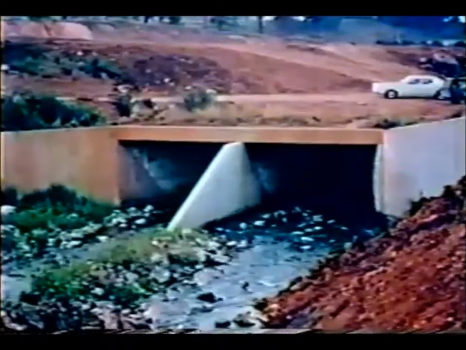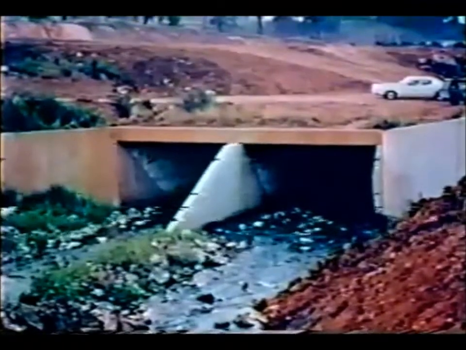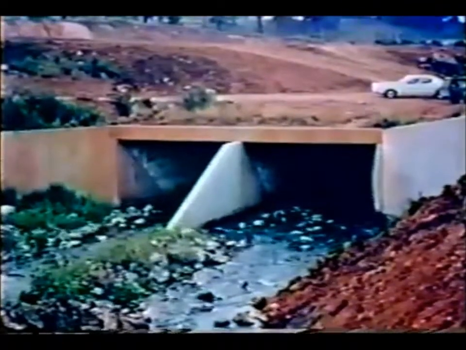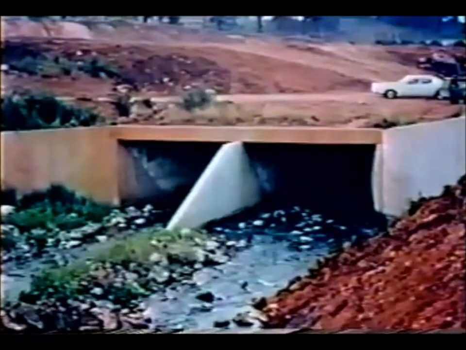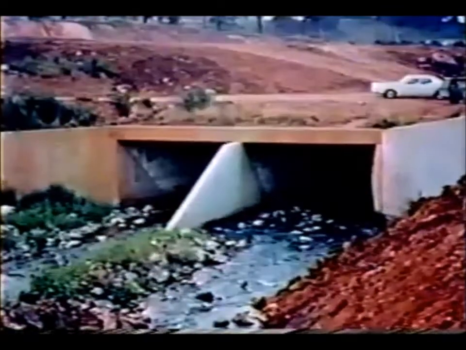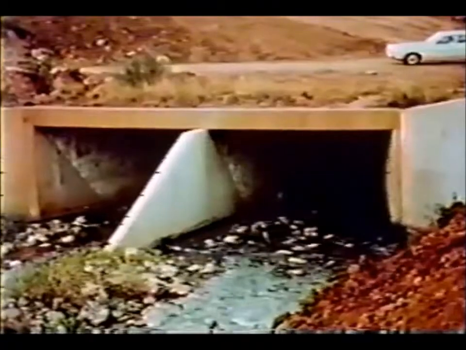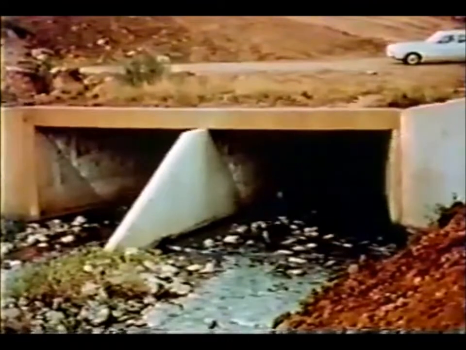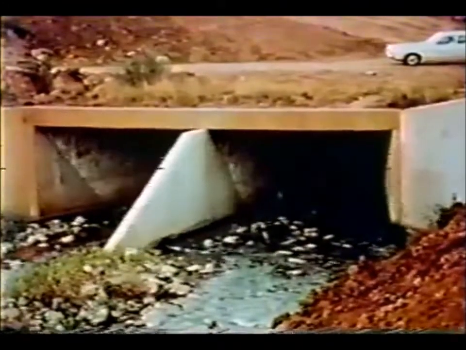A savings of $482,000 has been realized on a culvert near Knoxville, Tennessee. If a conventional box culvert had been used, 3 barrels, each 13 by 14, would have been required. But by using a side-tapered inlet, the culvert was reduced to a double 12 by 12 box.